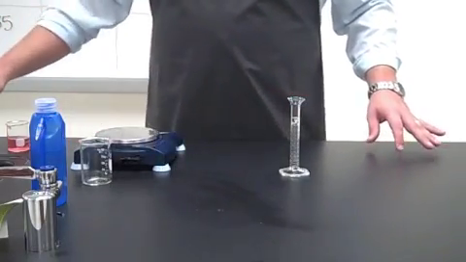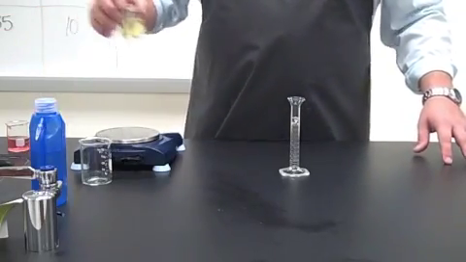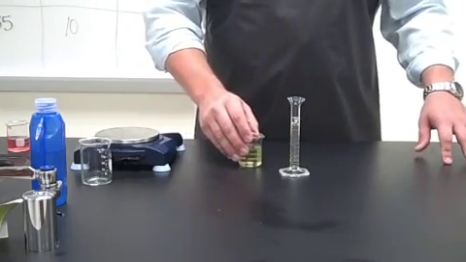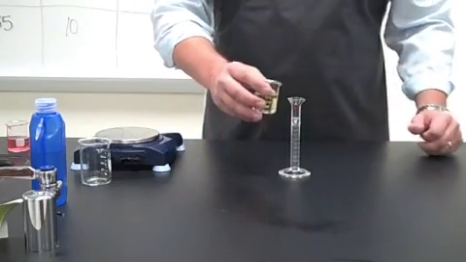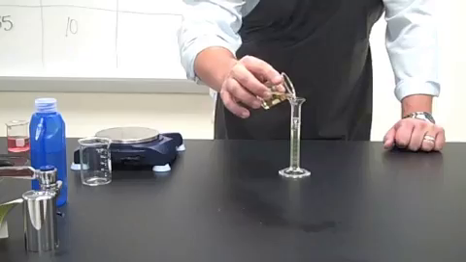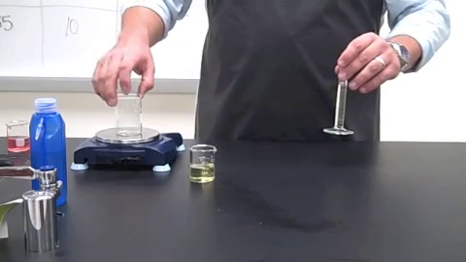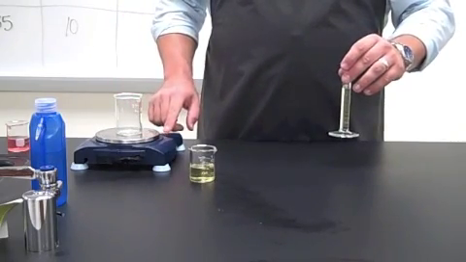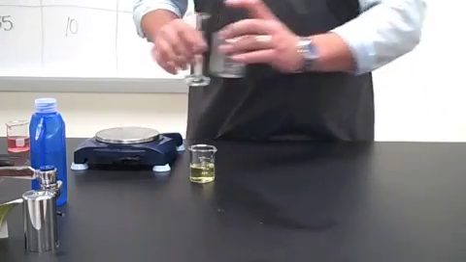We're going to move on to our next sample solution, which is our yellow, that has a 10% mixture of sugar and water. Go ahead and measure out 10 milliliters of that. We're then again going to take our 100 milliliter beaker, put it back on our balance, zero it out, and then add in the 10% mixture of sugar.